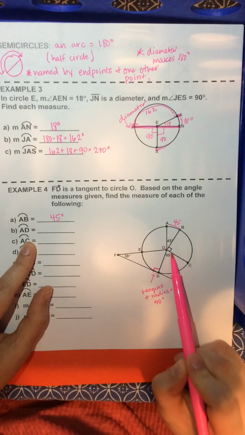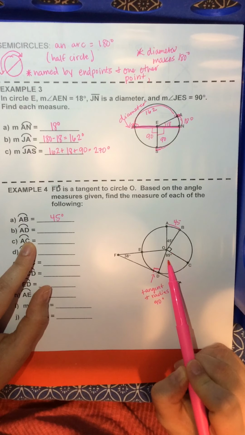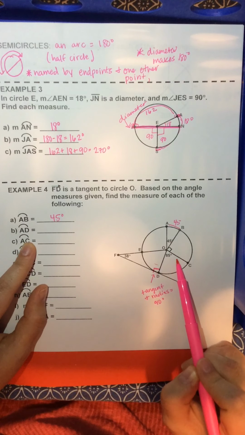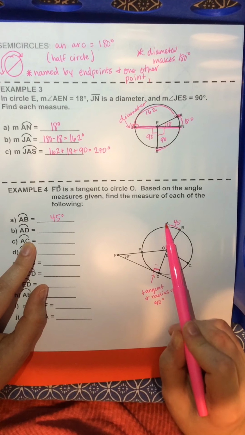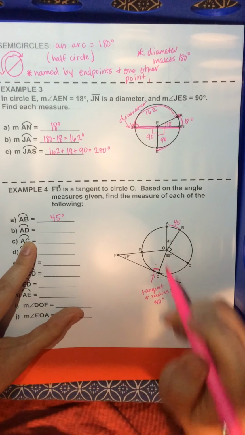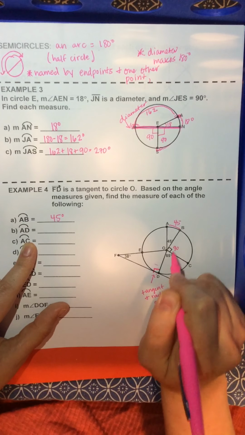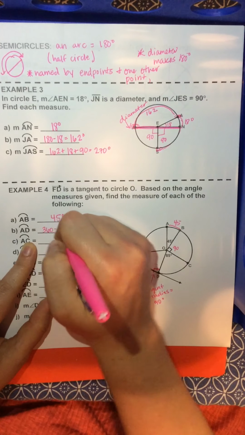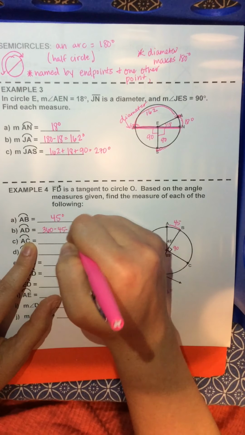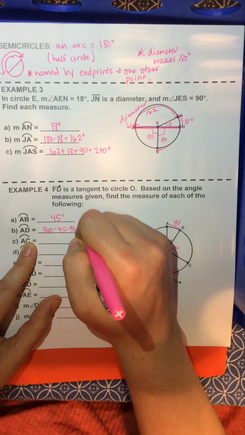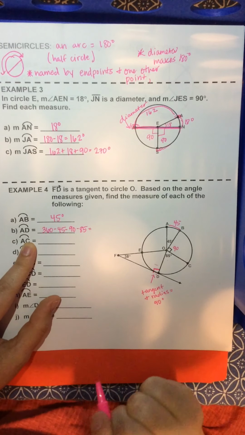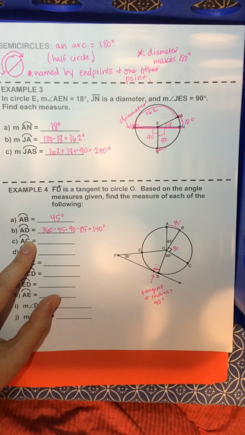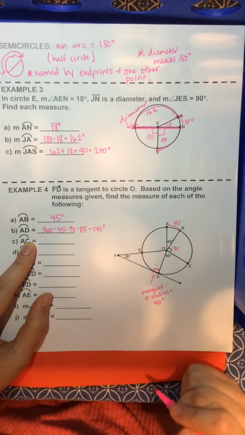Now A to D, that's over here, okay, we've got to look and see what we know. Okay, we know that this is 90 and this is 85. Okay, now we also know that a whole entire circle adds up to 360. So what I'm going to do to find from A to D is I'm going to subtract what I know. I know I have a 45, I know I have an 85, and that will give me what's left. So 360 minus 45 minus 90 minus 85 gives me my portion that I need, which is 140. Okay, so I know from A to D is 140.